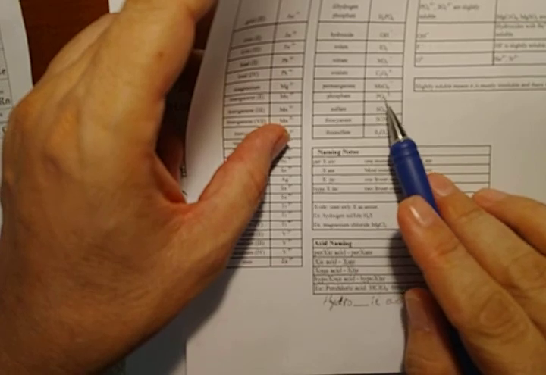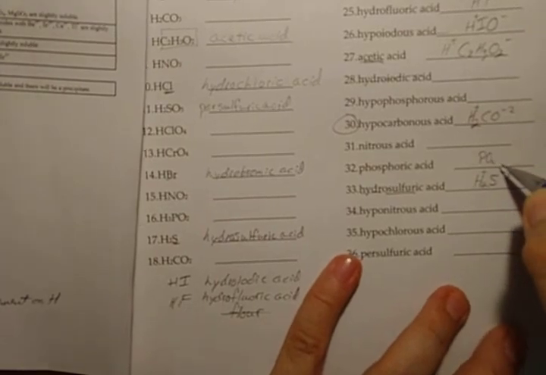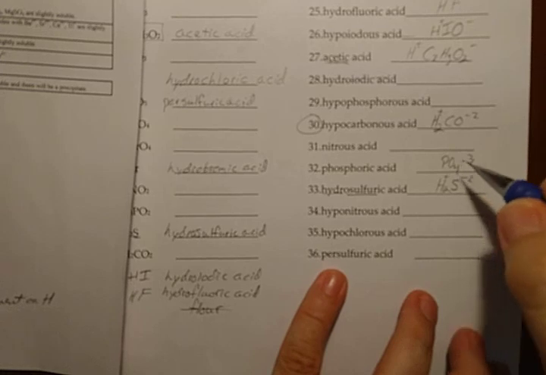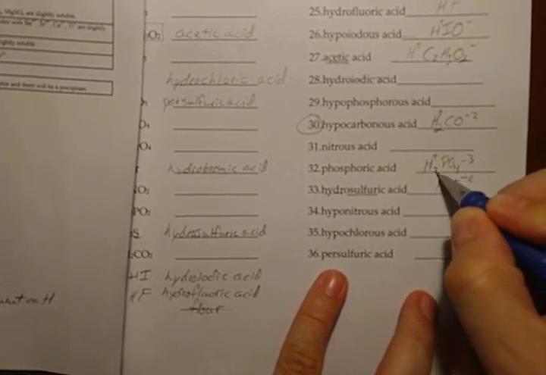And how about we do one more, phosphoric acid. So phosphoric acid would come from using phosphate, and phosphate is there, and it's PO4 -3. PO4 -3, and then how many H pluses would stick to that? It is 3 of them, isn't it?